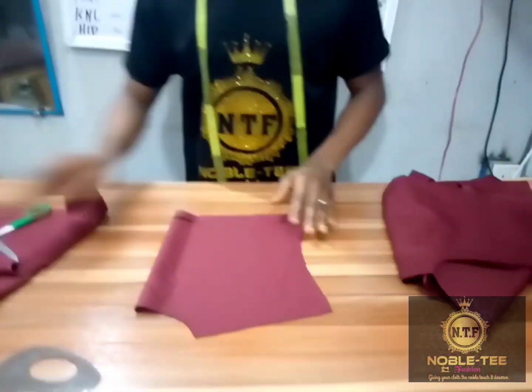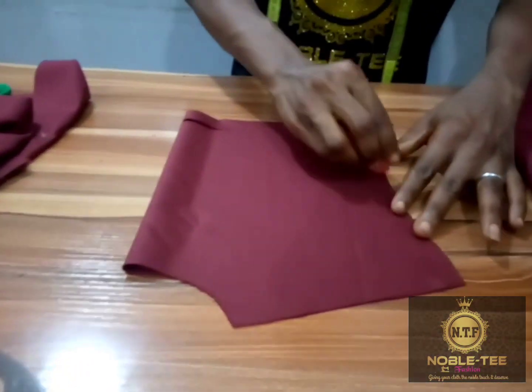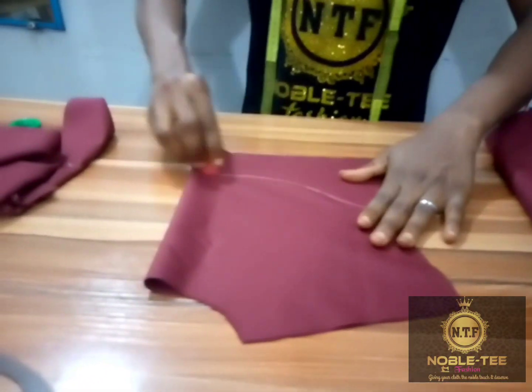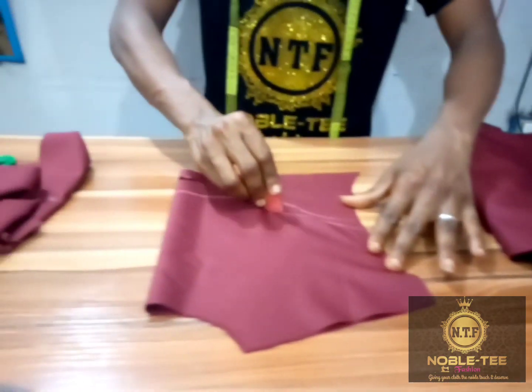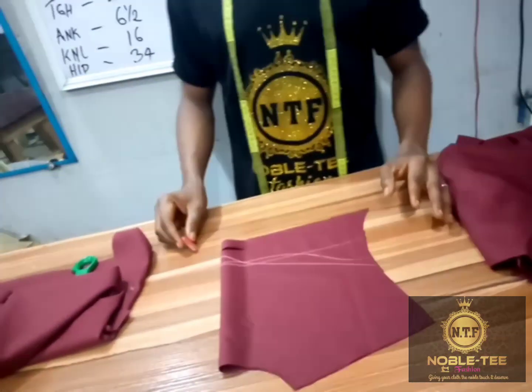So this is my back cape now. Whatever shape you want, you can draw it on it. If you want it like this, you can do that. If you want it to be slant, you can do that. If you want it to be straight, you can do that as well.